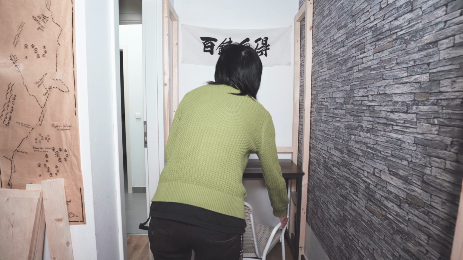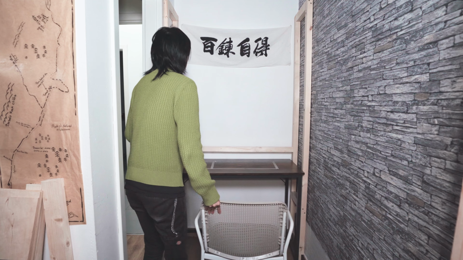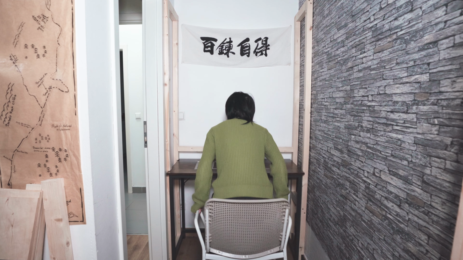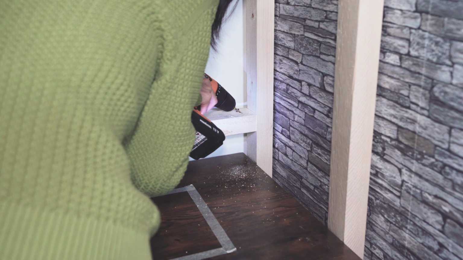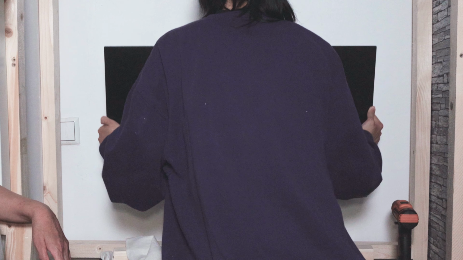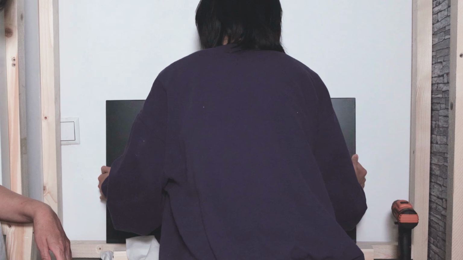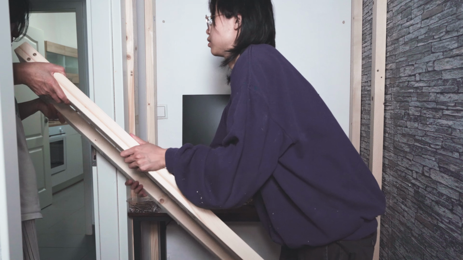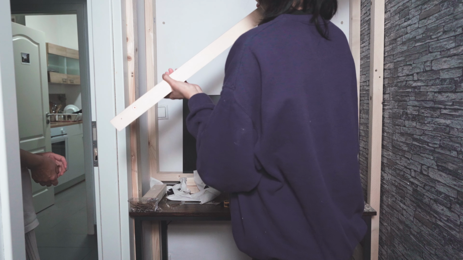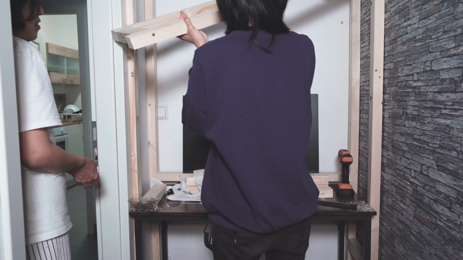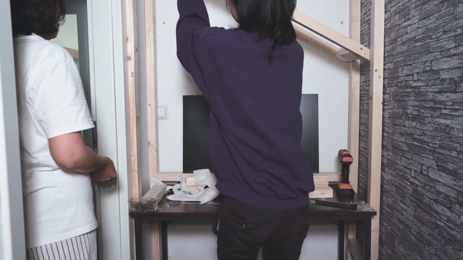I'm putting a chair here just to see how it feels like. It seemed okay, so I started to drill the horizontal piece down. And then I put a monitor on top of the piece. Then I put directly on top a pre-made rectangular frame. The frame is screwed together using the same method.